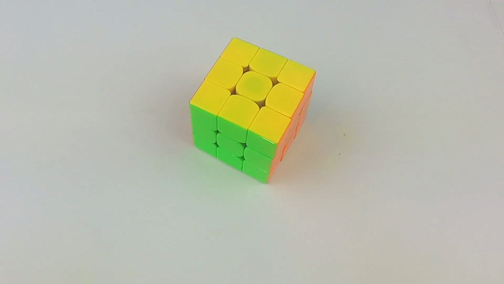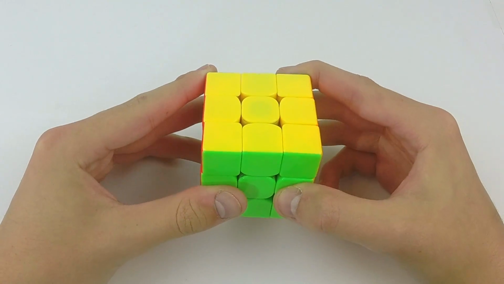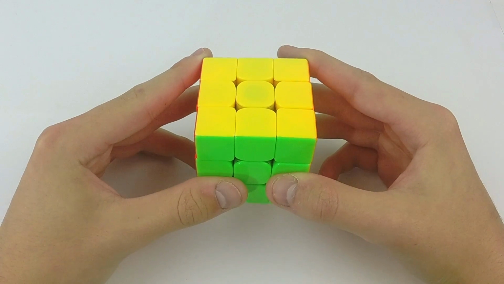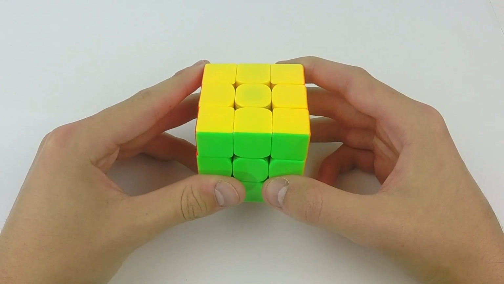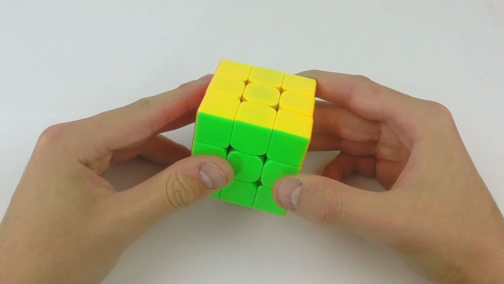Let's get started. So in this video, I'm going to be showing you the PLL skip cases for the cross OLLs. If there are any other OLLs that you want me to show in the same way, then let me know in the comments and I'll make another video about them in the future.